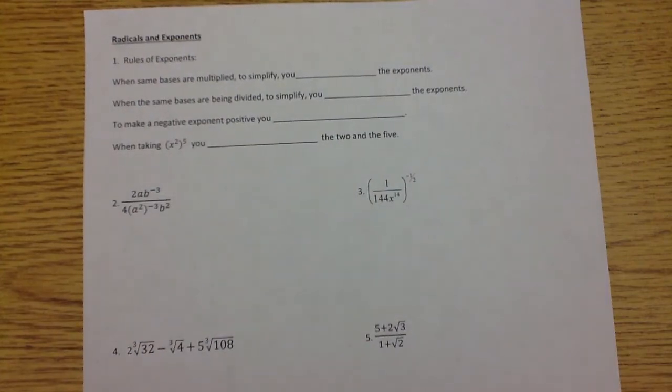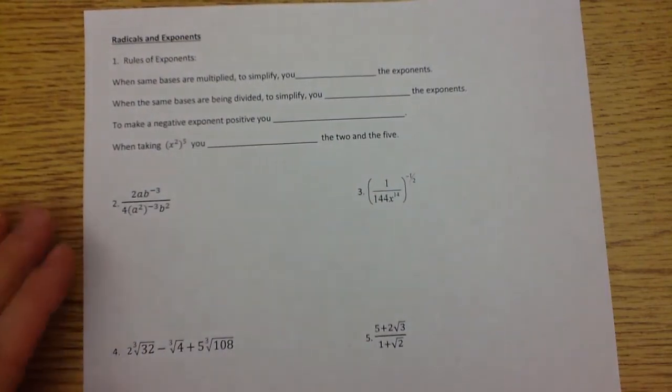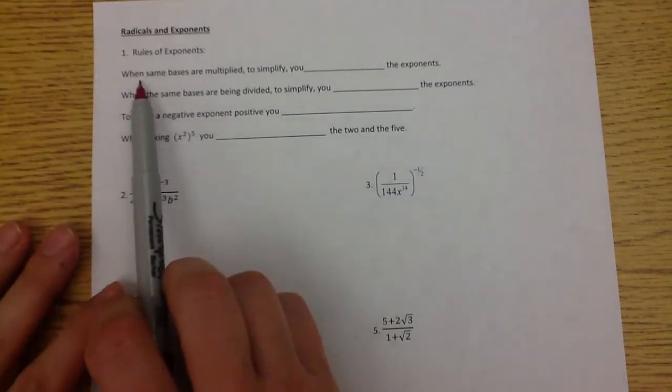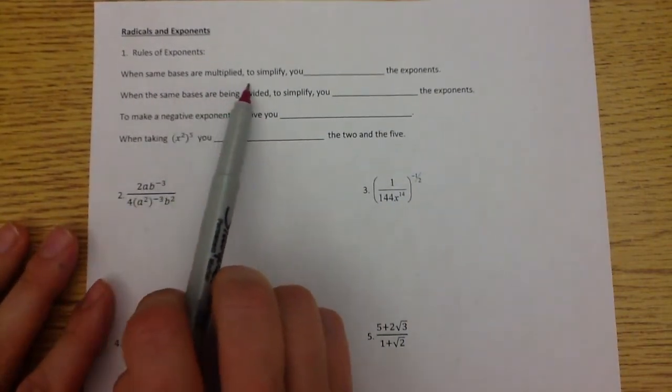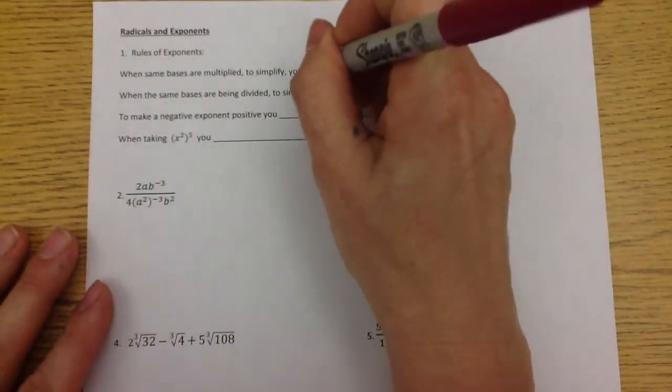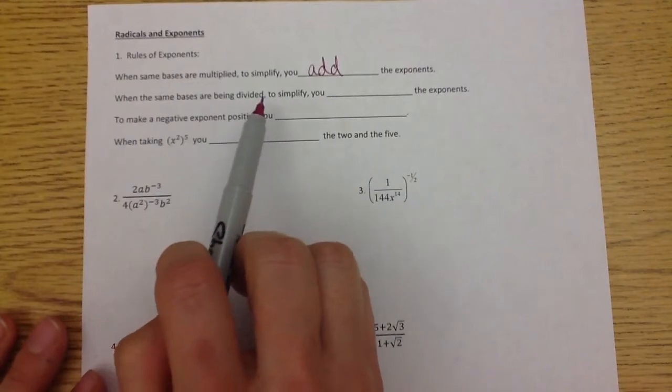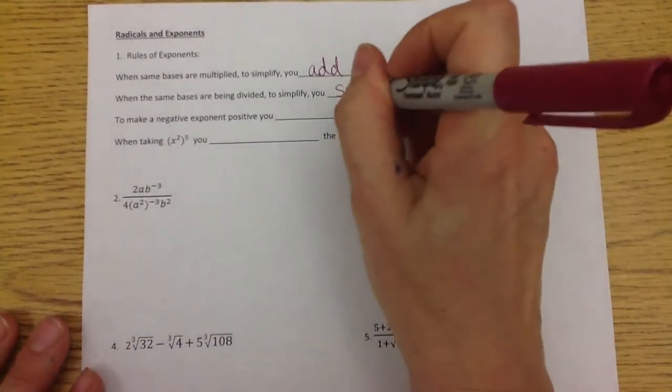Okay, let's look at a review of radicals and exponents for your final exam. Let's fill in the blanks here. When the same bases are multiplied, to simplify, you will add the exponents. When the same bases are divided, to simplify, you subtract the exponents.